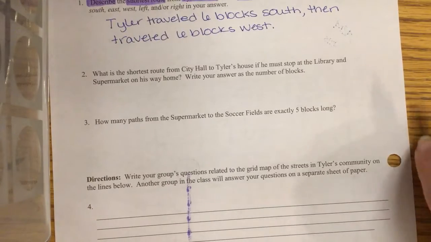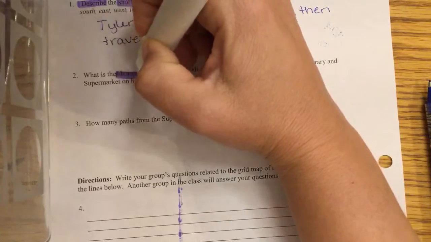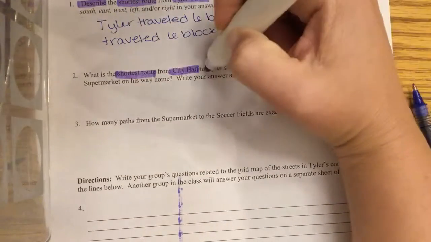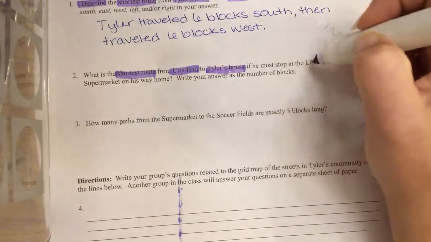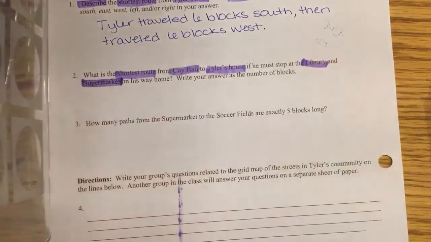The next question: what's the shortest, again, I'm looking for the shortest route from City Hall to Tyler's house if he has to stop at the library and the supermarket. So City Hall to his house, but he has to stop at the library and supermarket.